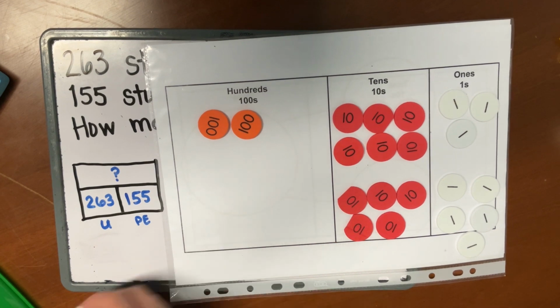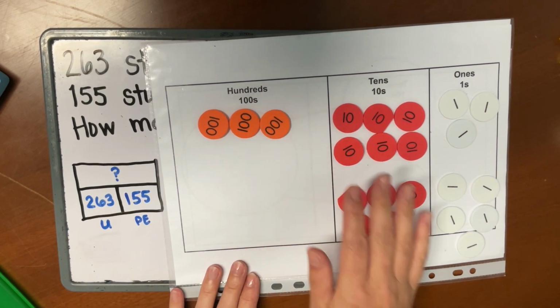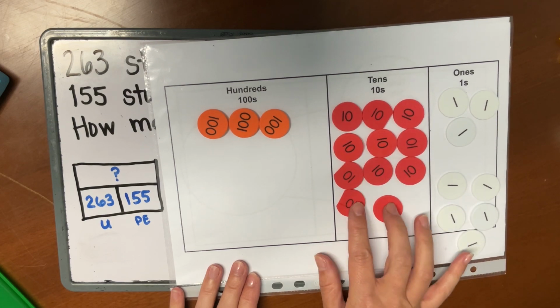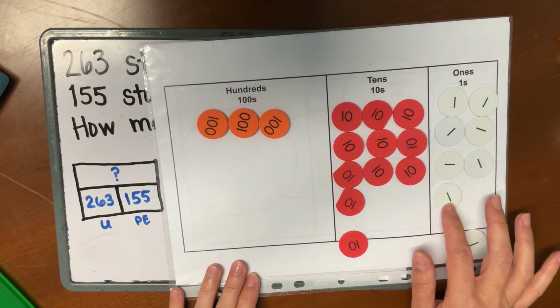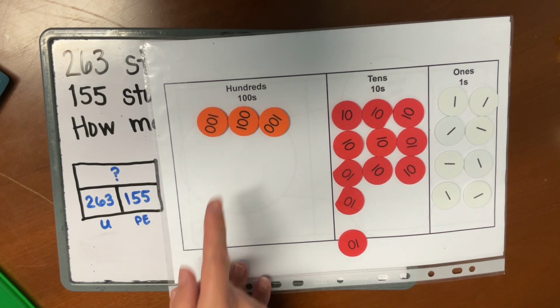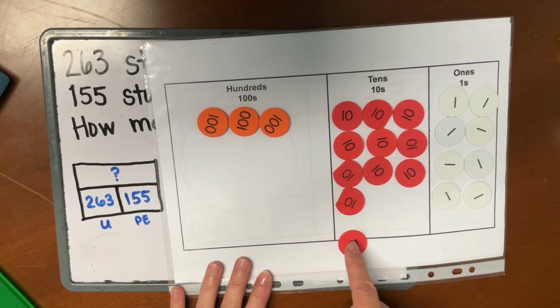Oop, I put a wrong one here. Did anyone notice that? Now I'm going to put it all together. When I put it all together, I can think, how can I organize this even further to make sense of it so I can easily count it? Well, I can see there's 300. Here I have 3, 6, 9, 10, and 1.